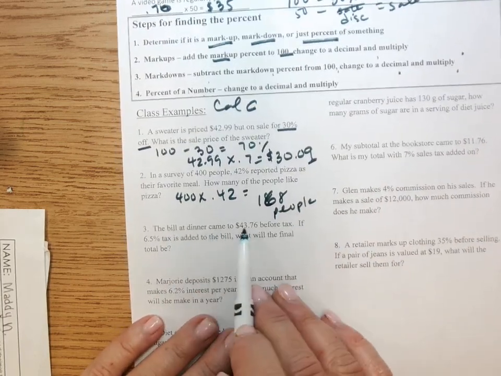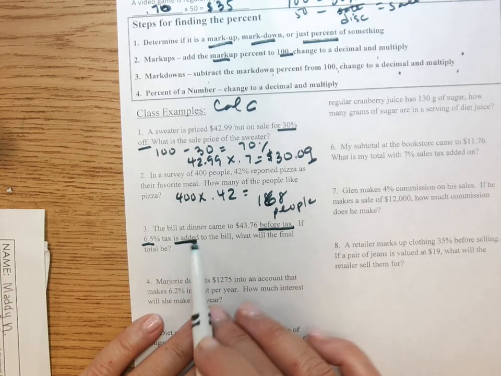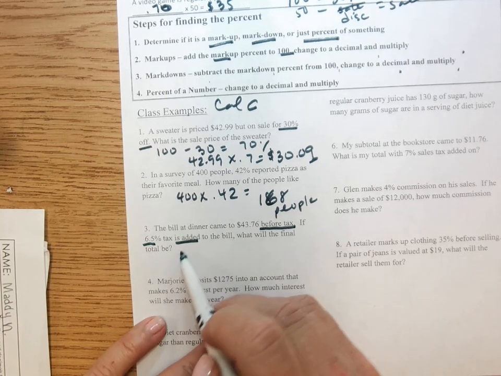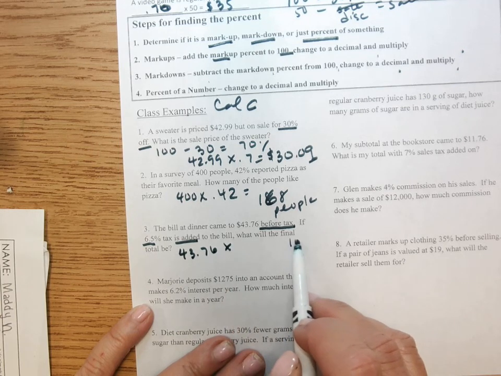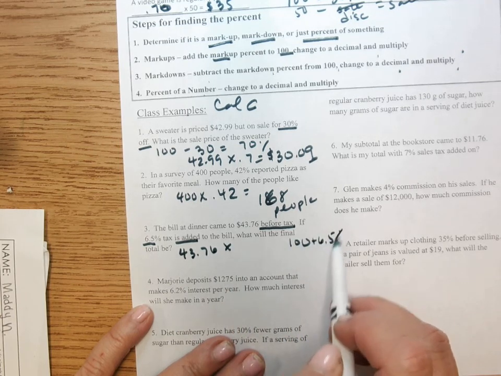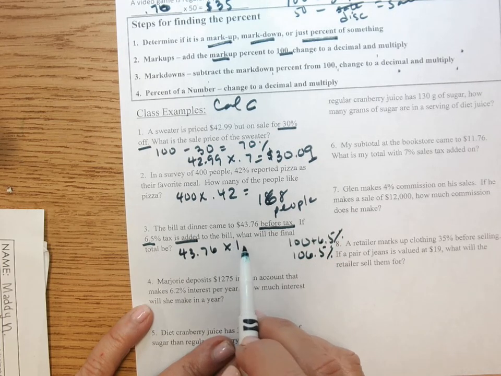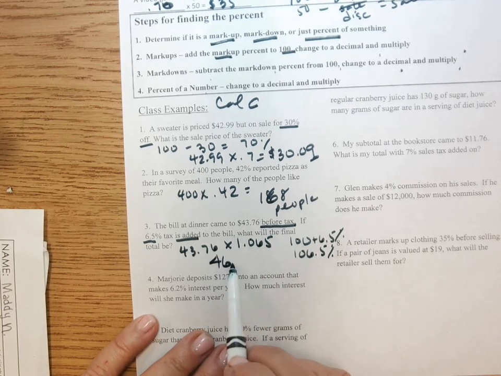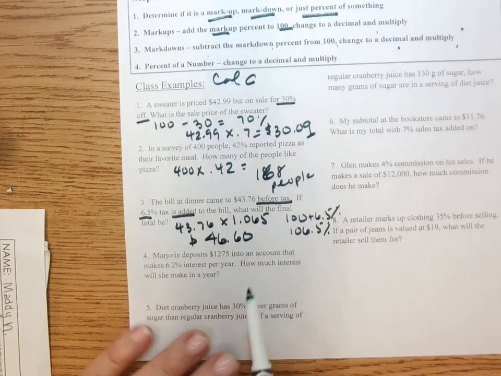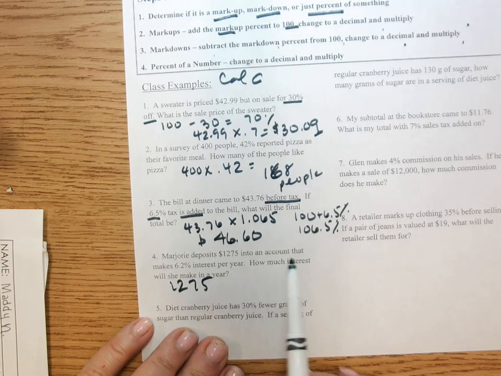Next one. Our bill at dinner came to $43.76 before tax. If 6.5% tax is added to the bill, what will the final cost be? So it's going to be $43.76 times 100 plus 6.5%. So 106.5%, which is 1.065. So my total cost would be $46.60. Marjorie deposits $1,275 into a savings account that makes 6.2% interest a year.